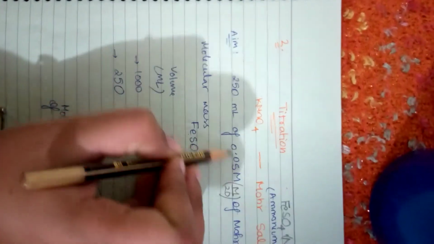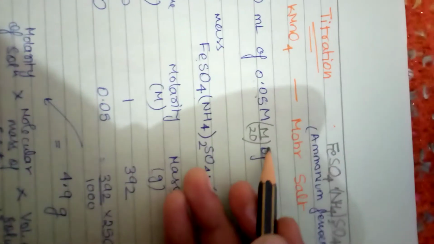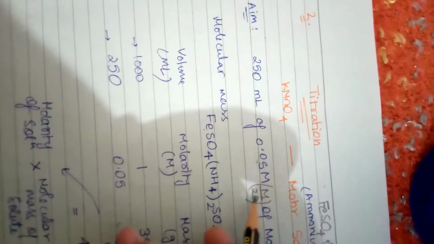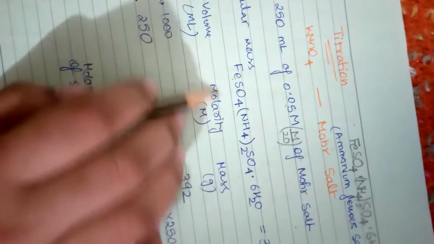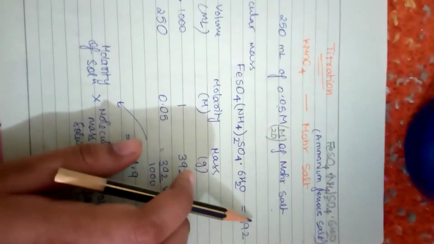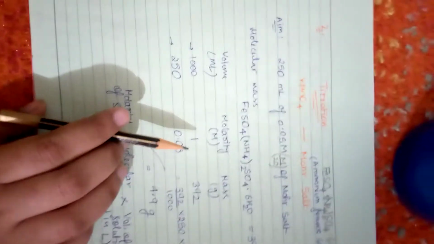Then here I am writing it as aim. Here it is also the same, but we have changed the molarity. There it was 0.01, here we got 0.05. That means the molarity is M/20 of the Mohr salt. How M/20? Remove the decimal, make 0.05 into 5 by 100, so you will solve it and get M/20. What is the molecular mass of this Mohr salt? It is 392 gram per mole.